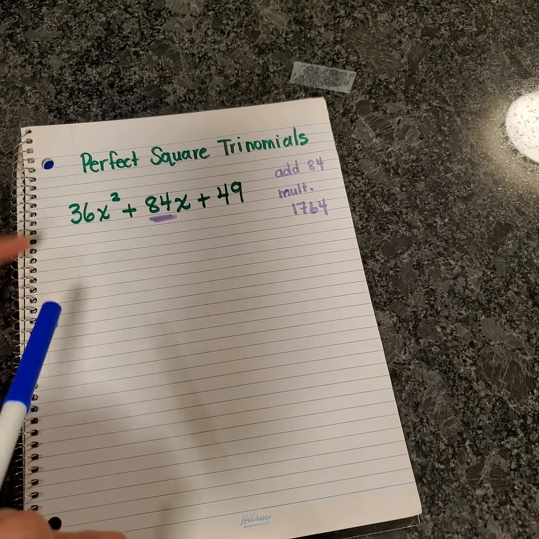Square root of the first term goes at the front of the bracket. Square root of the last term goes at the back of the bracket. Sign in the middle goes in the middle, and it is squared. This is very similar to a shortcut you learned in Unit 3. When we square a binomial, we square the first term, that goes first. Square the last term, that goes last. Multiply the terms together and double it, that goes in the middle. So we've totally come full circle by learning how to factor using a shortcut.